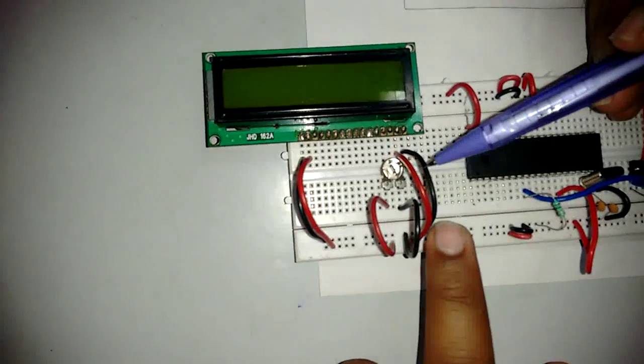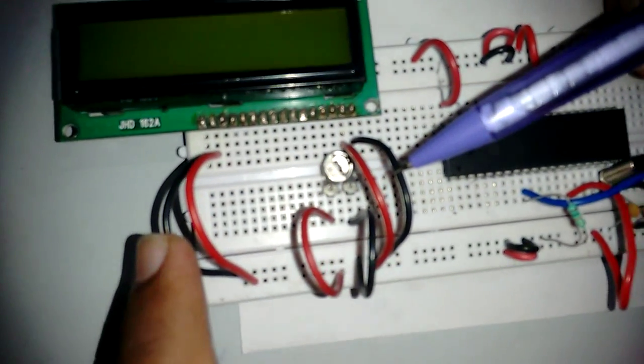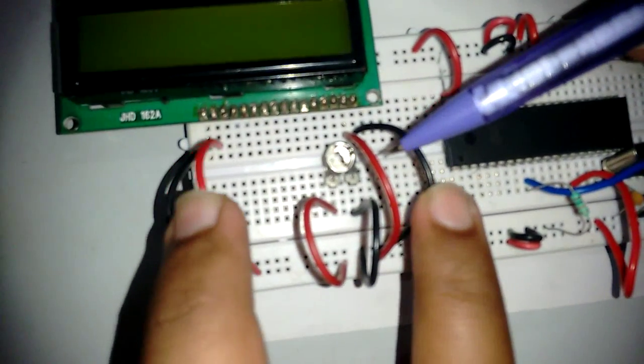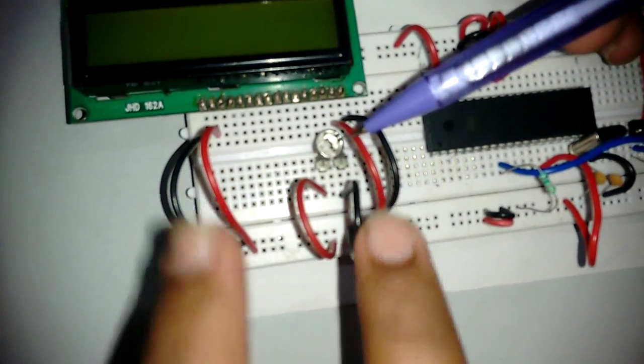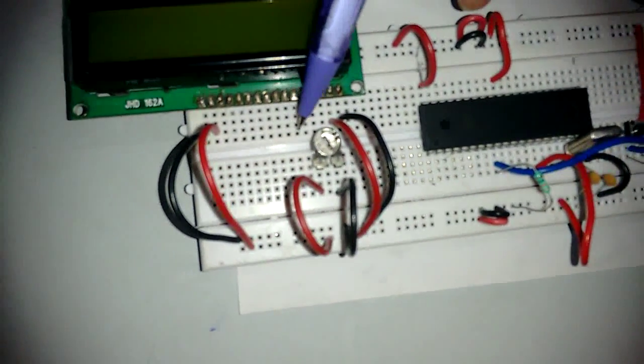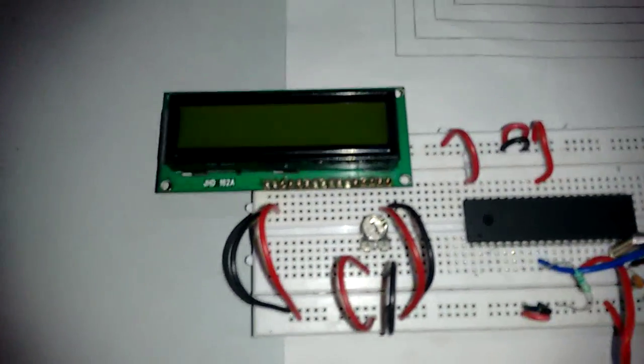So this is my hardware model of my LCD. The black wires have been connected to pin number 1 and pin number 16, which are the ground, whereas pin number 2 and pin number 15 have been connected to the 5 volt power supply. We have a potentiometer which is connected to pin number 3. One pin of the potentiometer is connected to the 5 volt DC supply, and the other is for grounding purposes.